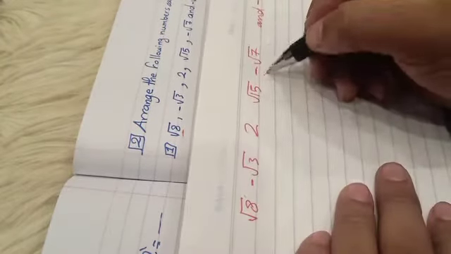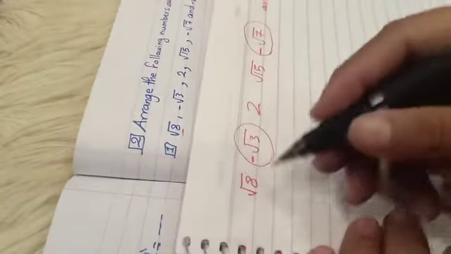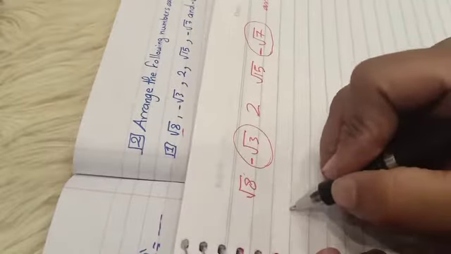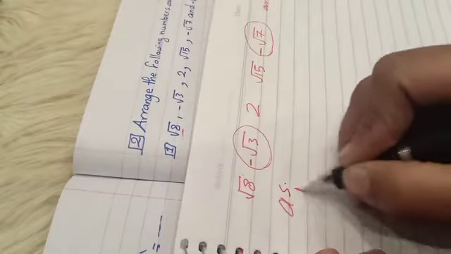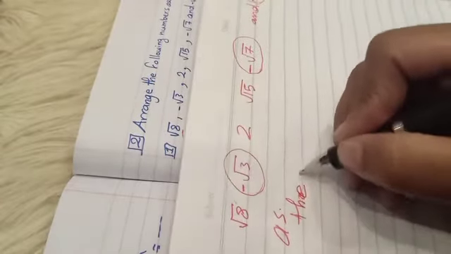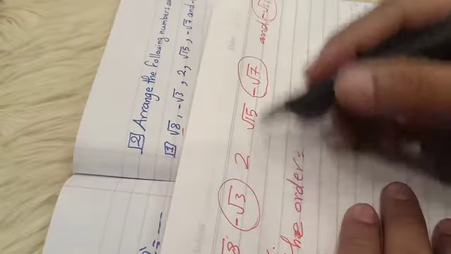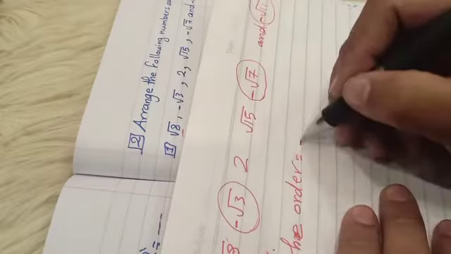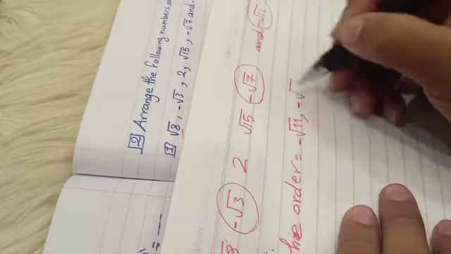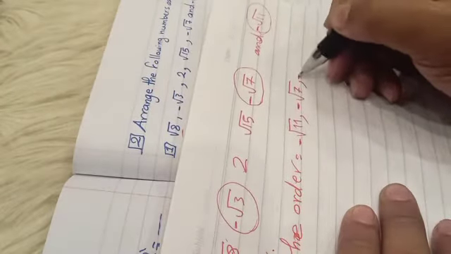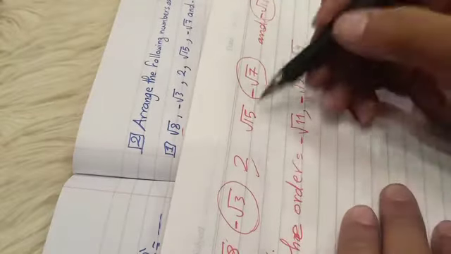Now I know that any negative number is less than any positive number, and here in ascending order, the smallest number is negative root 11, then negative root 7, negative root 3, and here 2, then root 15 and root 8.